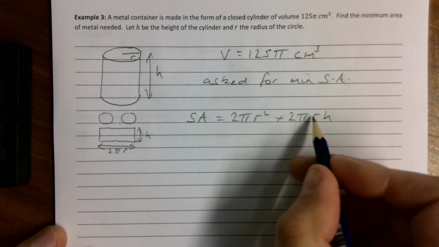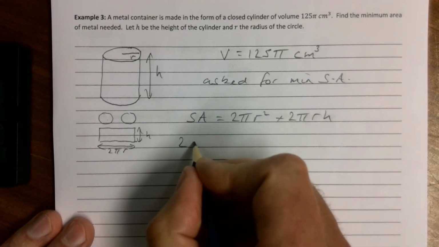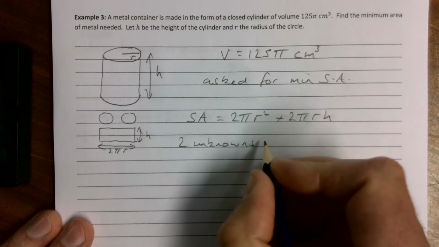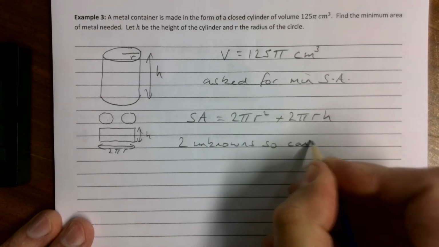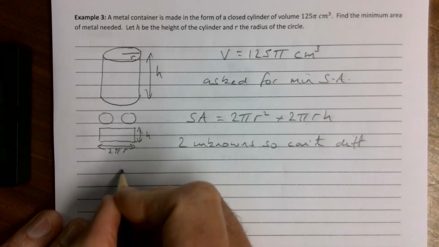Again, we have an h and an r in here, so we can't differentiate. There's two variables or two unknowns. We can't differentiate.